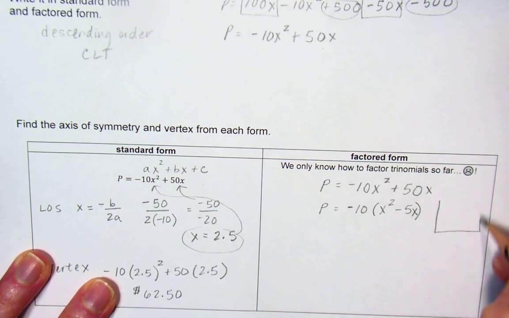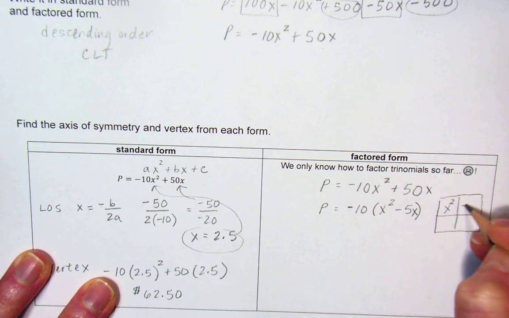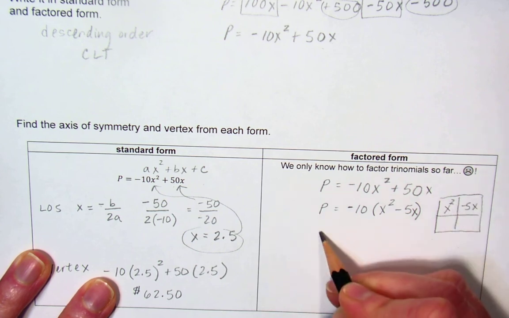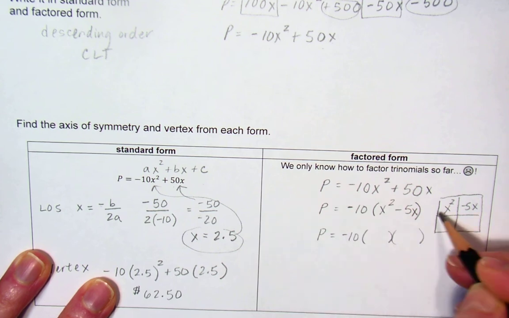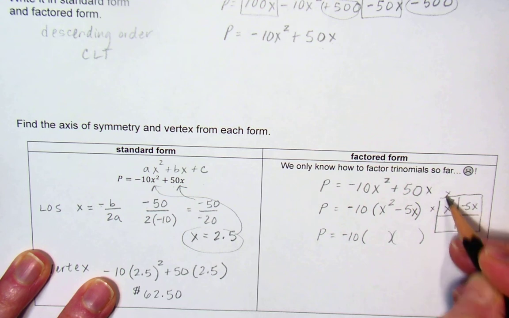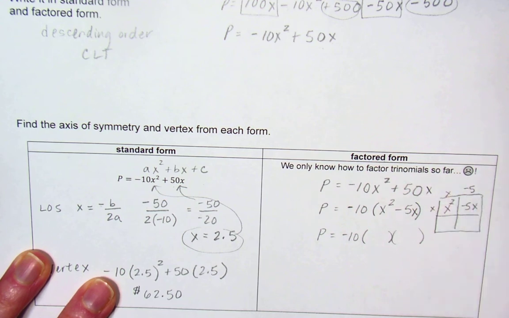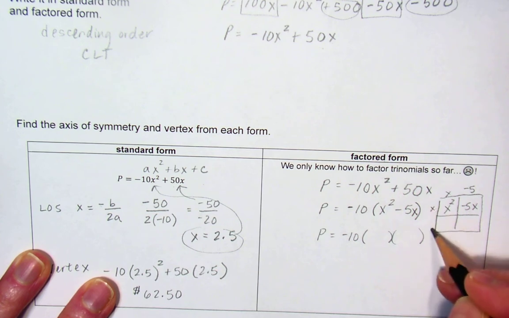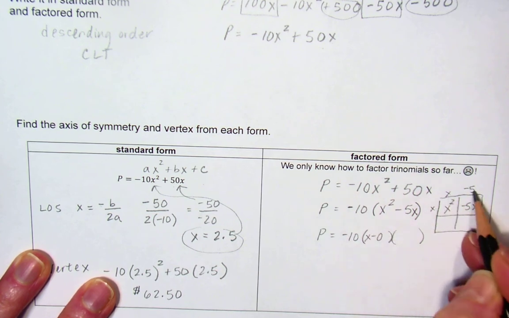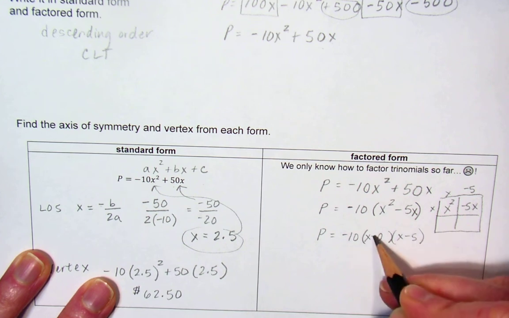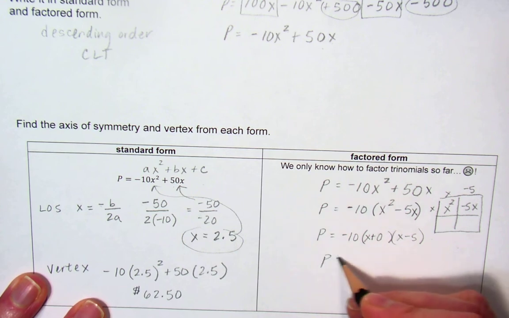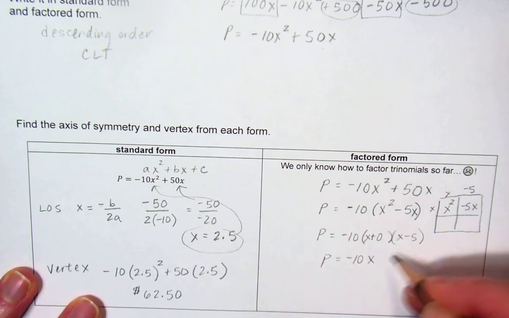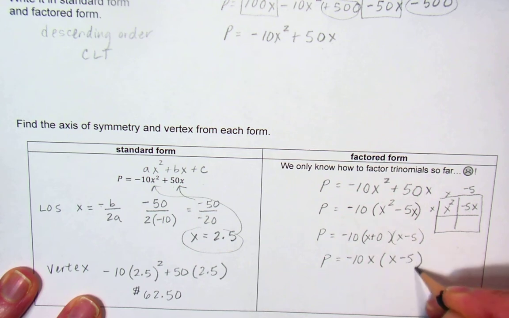And if I think about an area model, I would have x squared and negative 5x. And then I would ask myself, what times what would make x squared? That would be x times x. And x times what makes negative 5x? That would be negative 5. This would be x minus 0 here. This would be x minus 5 here. I suppose you could put plus 0 if you wanted to. But again, nobody's going to write it this way. They're going to write it as negative 10x times x minus 5.